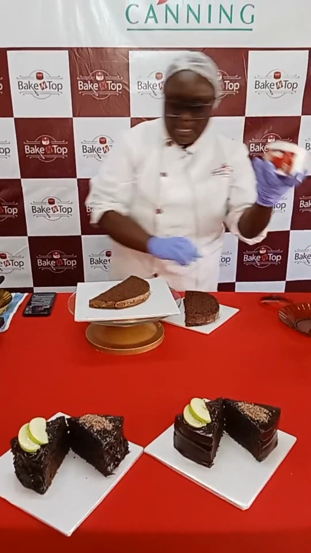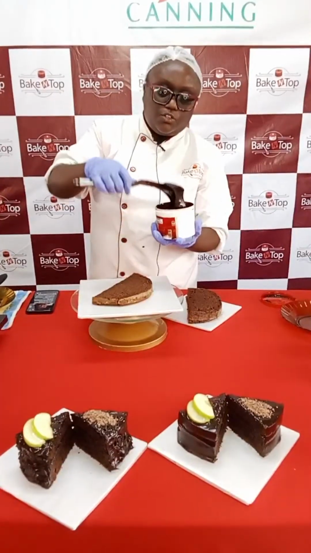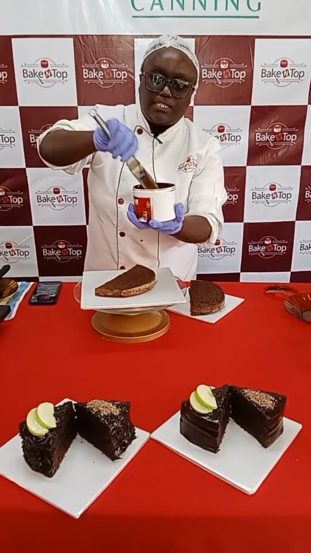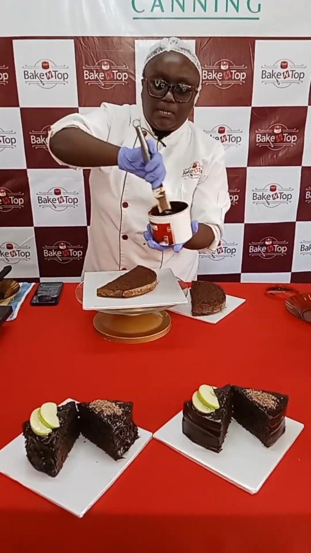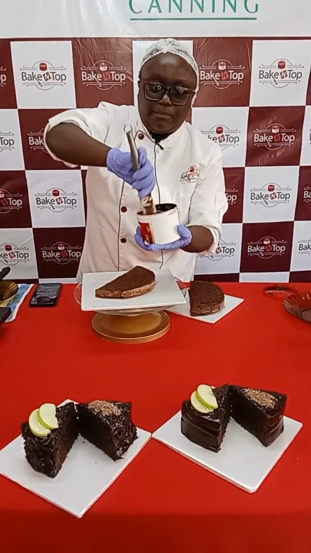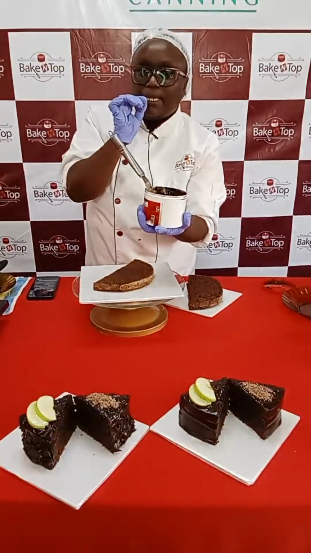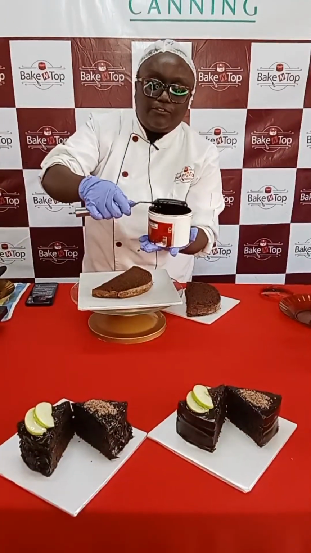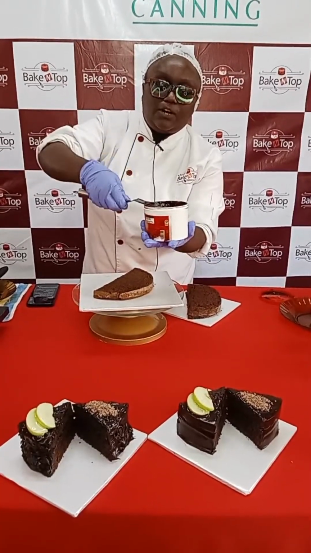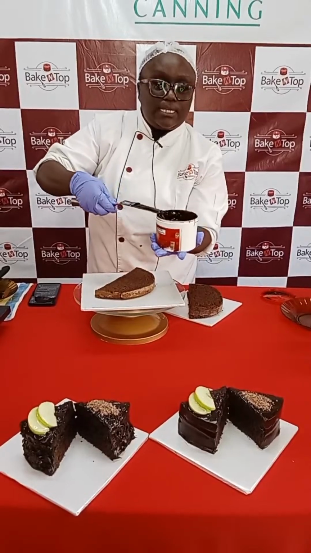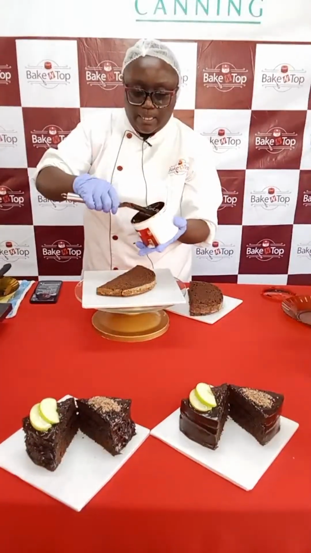So my ganache ukinunua kutoka kwetu, it's not going to be in this consistency. It's going to be a little bit solid. So I had already done my preparations so as not to take much of your time. So I have just warmed a little bit my ganache. What I am looking for is a consistency that I can apply. I don't want a consistency that will run. So hizi hatufanye drips, we are applying our ganache on our cakes.